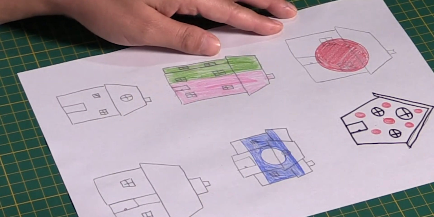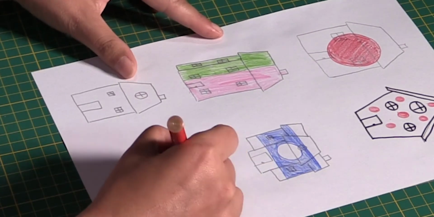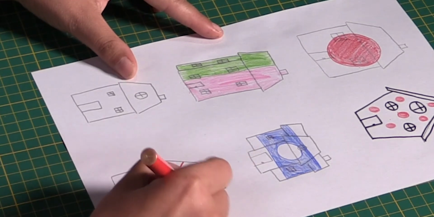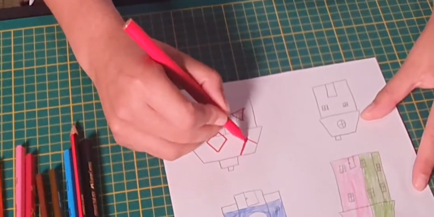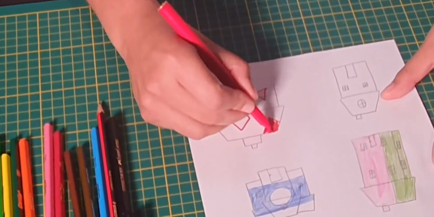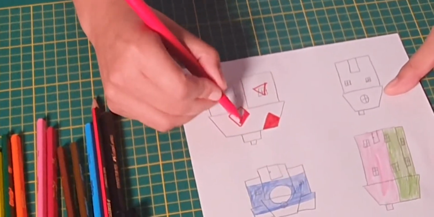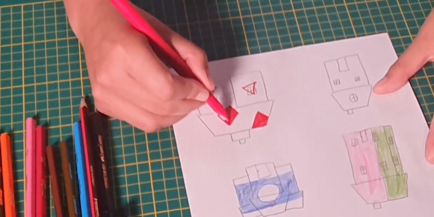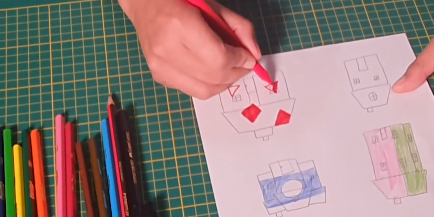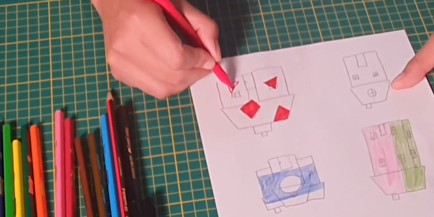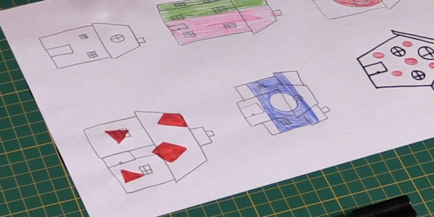Now, if you don't have pencils around, you can also use texture. So we can go ahead and do some odd shapes here. And again, you can just colour it in. If you don't have textures, you can also use crayons. So it's really up to you. Whatever you have at home that you can draw with, you're welcome to use that. I've just used basic materials that I found around the house.